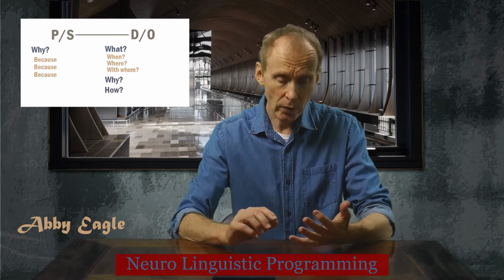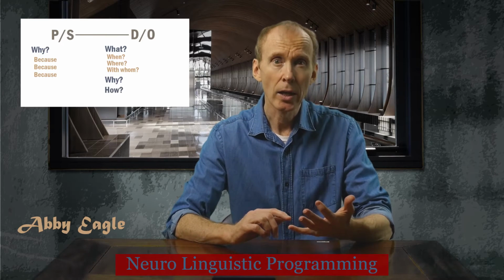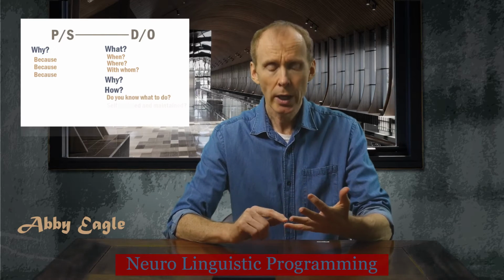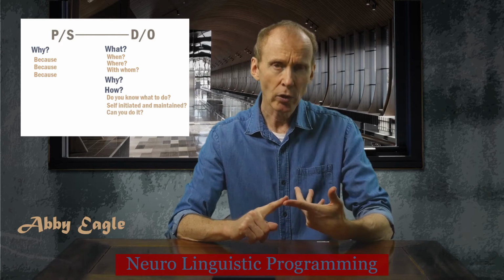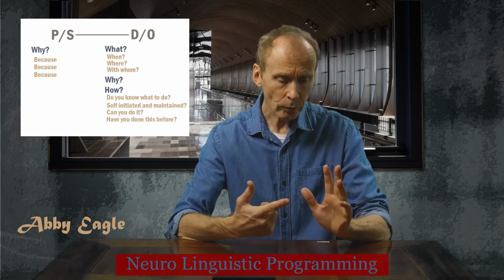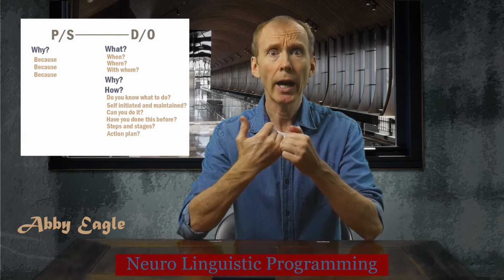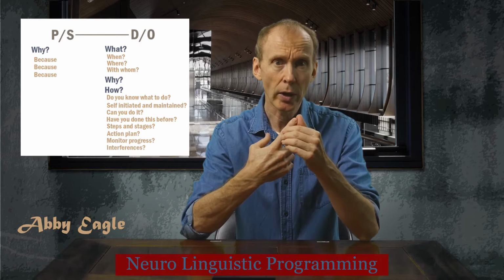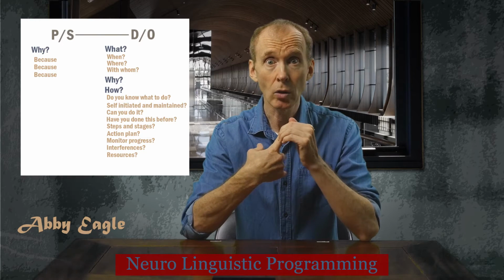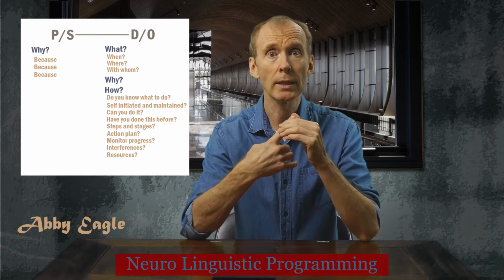And there are a number of steps to the how. Do you know what to do? Is it self-initiated and maintained? Can you do it? Have you done this before? Do you know the steps and stages? Have you got an action plan? Do you have a way to monitor your progress? Do you have a way to deal with the interferences? Do you have the resources, that is both internal and external resources?